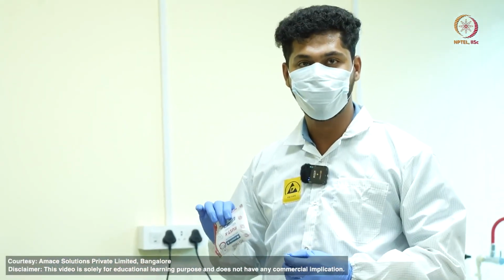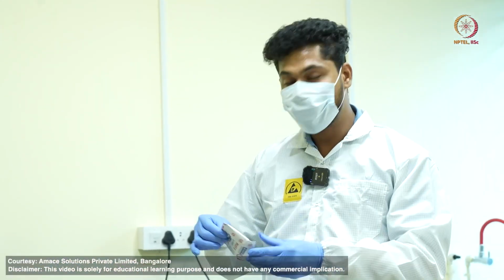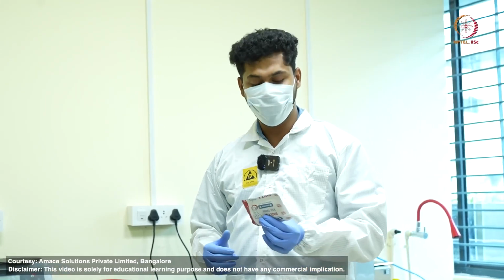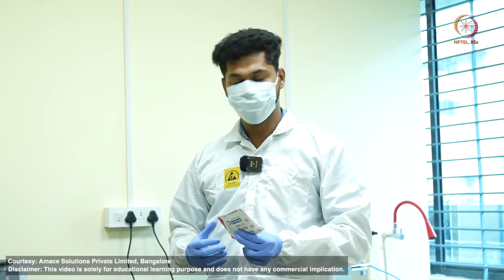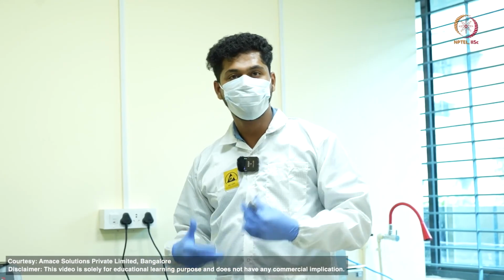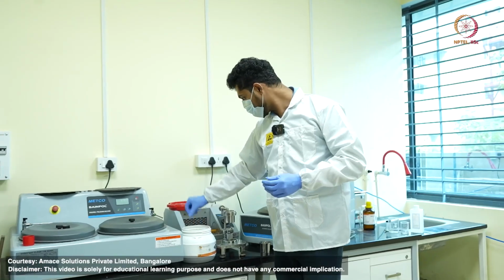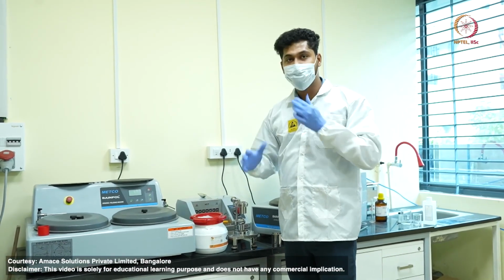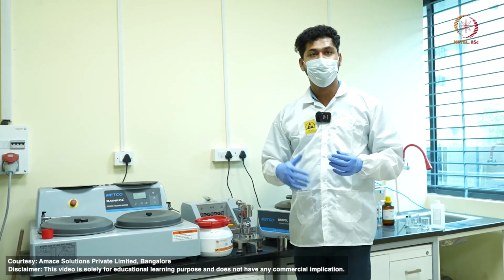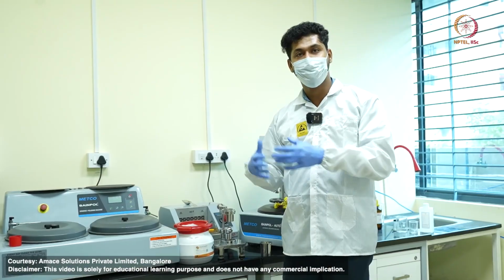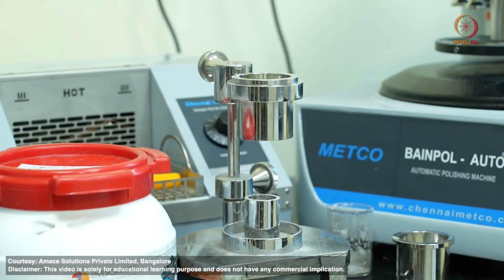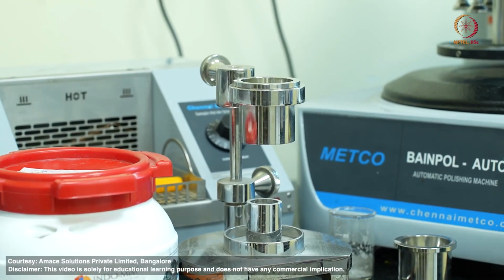So this desiccant will act on whatever impurities or moisture content is there. The desiccant will be absorbing that, so the powder won't be damaged. Whenever we are using a machine also, after some time we have to check the oxygen, nitrogen, and hydrogen content in the atmosphere. So that's all the basic stuff you need to know.